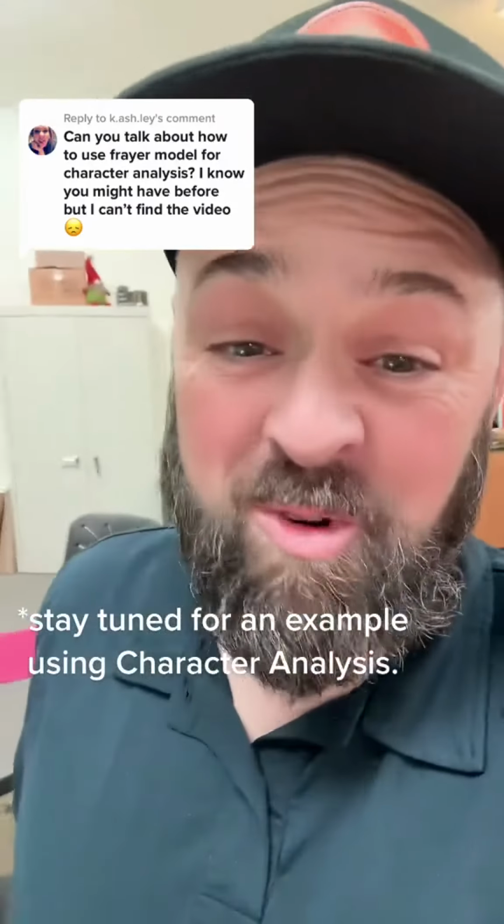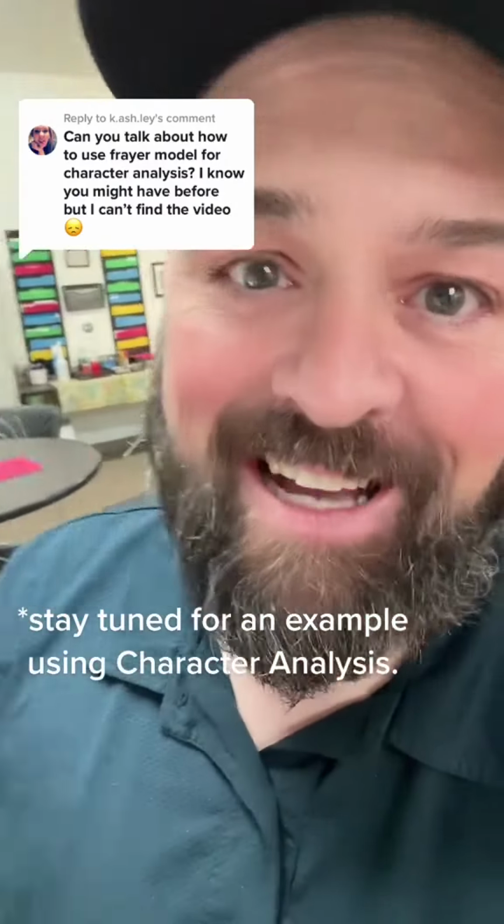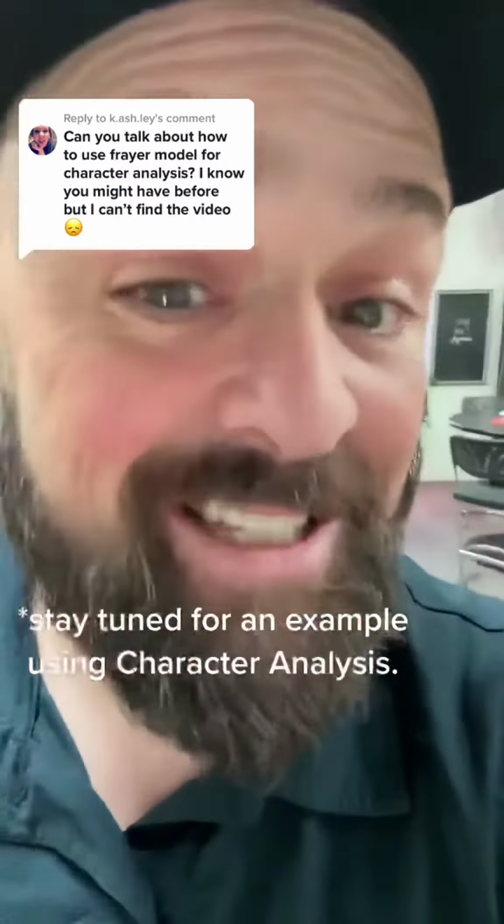You want a super simple framework that you can use for like literally anything? I got you. Let's talk Frayer model. It's not exactly an eduprotocol, it's just a great pedagogy, but we use it a ton.